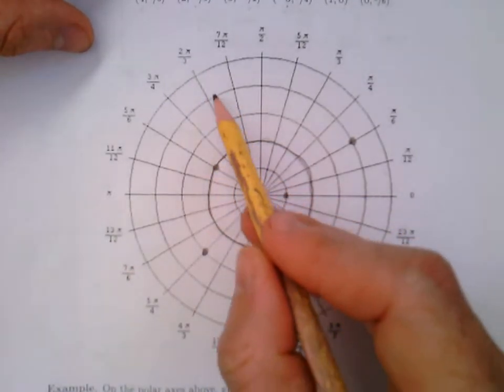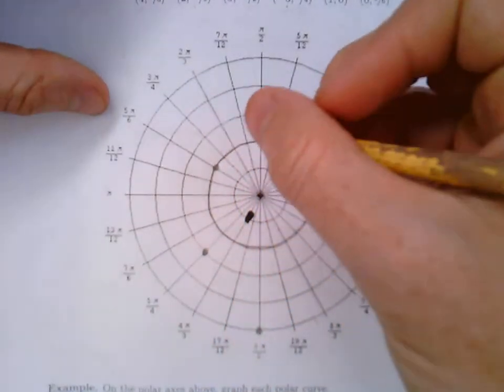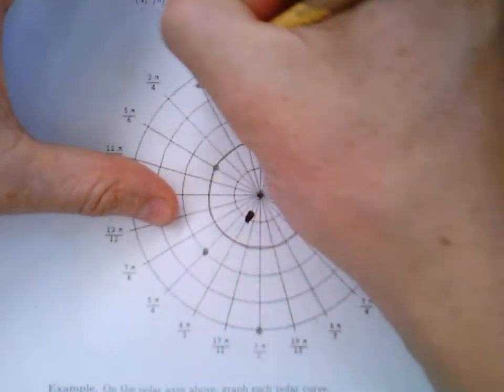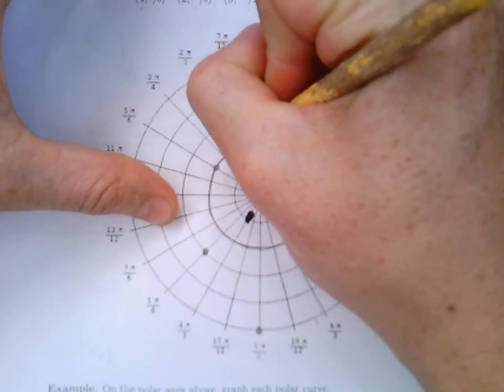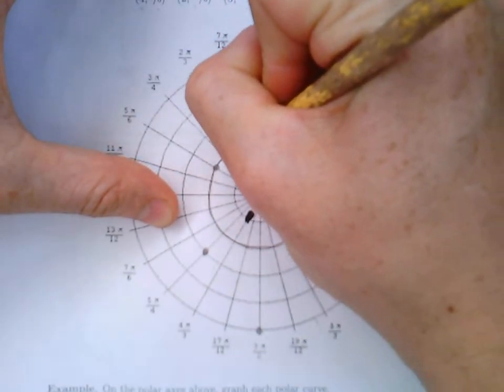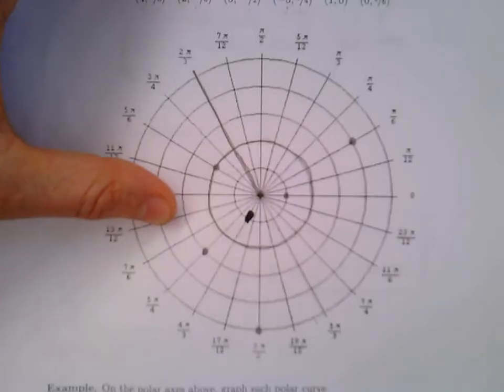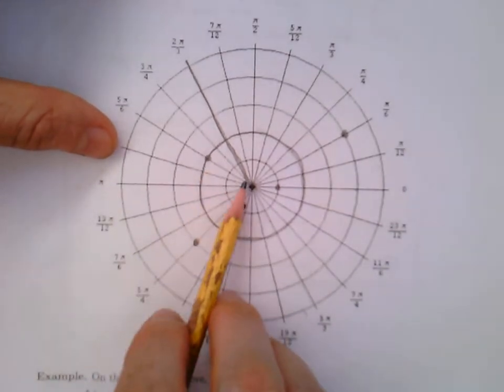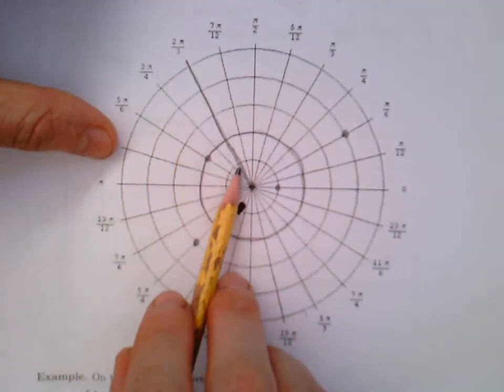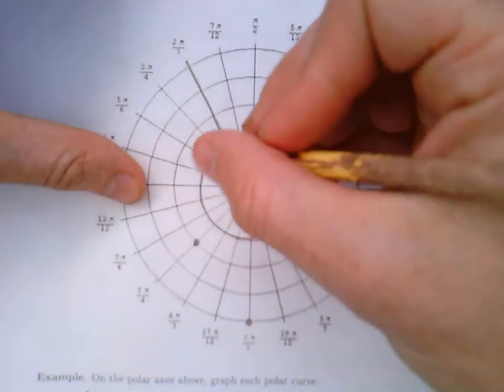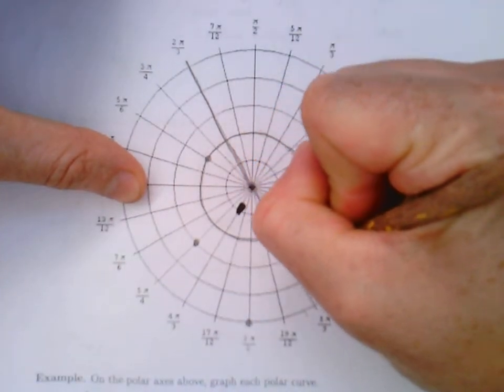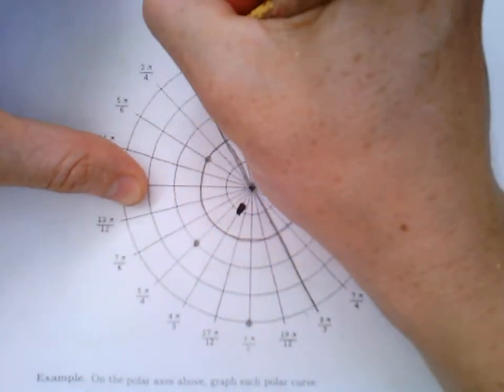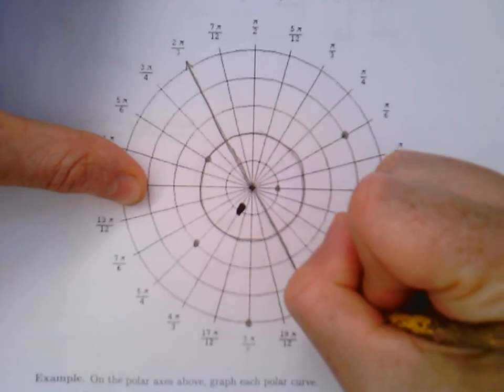And every radius is considered. So it's just this angled line coming out of the center, going out. And not just the positive radii either, but I have to consider negative radii, so I need to go backwards too. And I end up with this line.